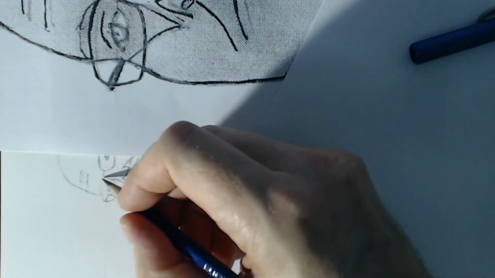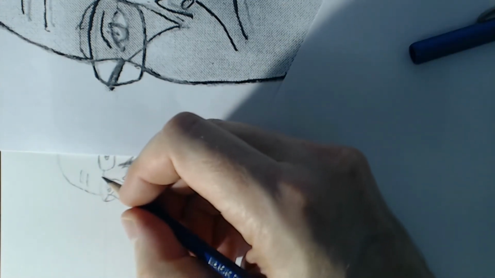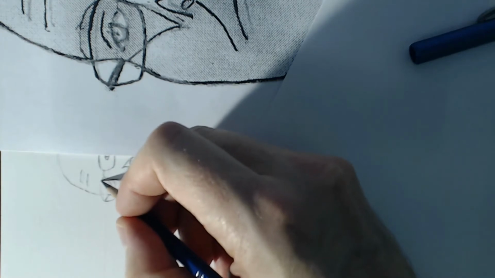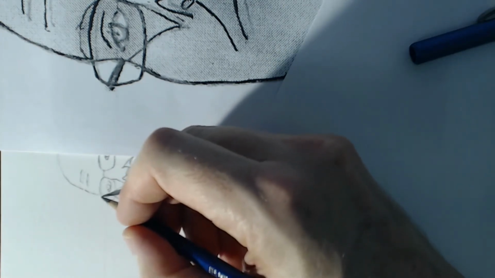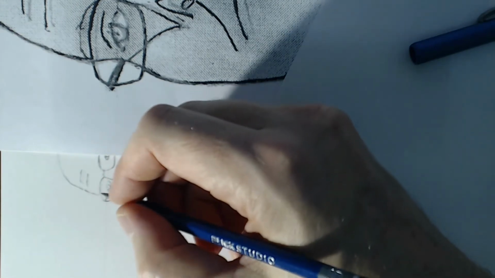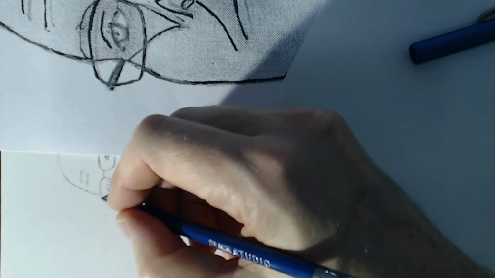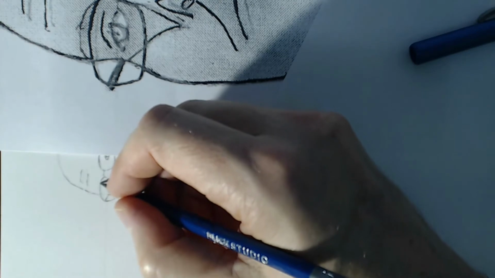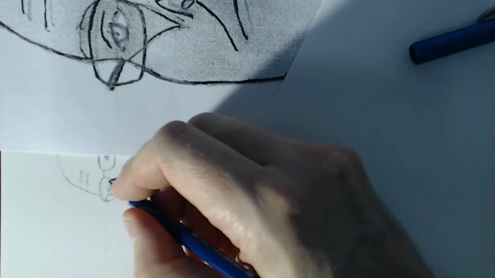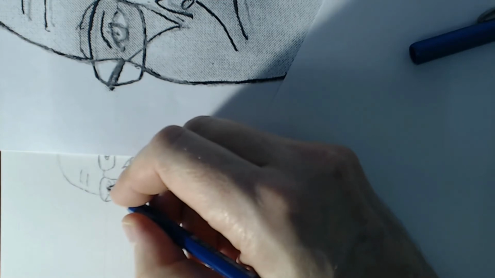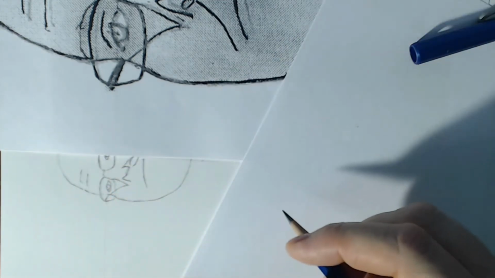Let's get it smoothed out here, thinned out. Come up this way. And then almost a curve right there in the corner. There we go. Much better. This was correct. Top of the eye was good there.